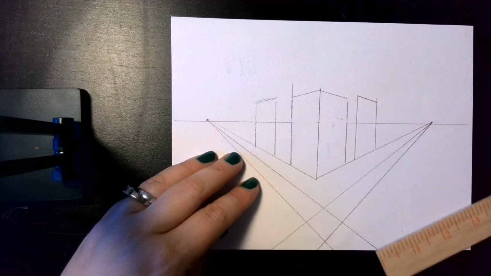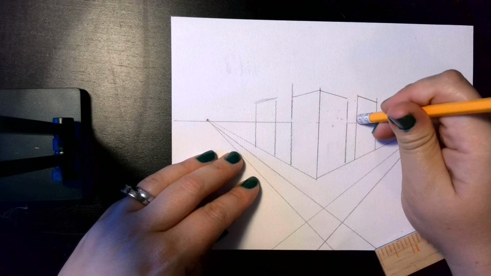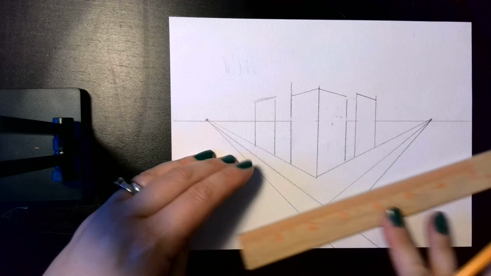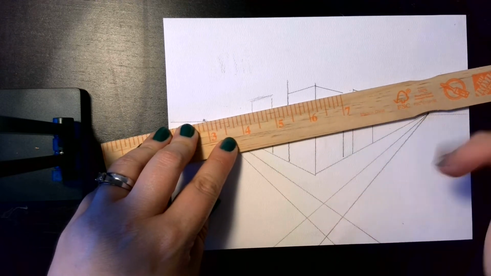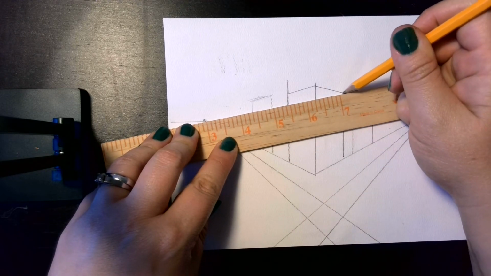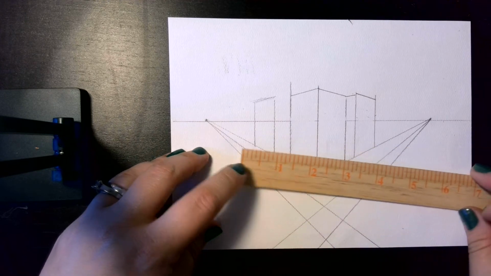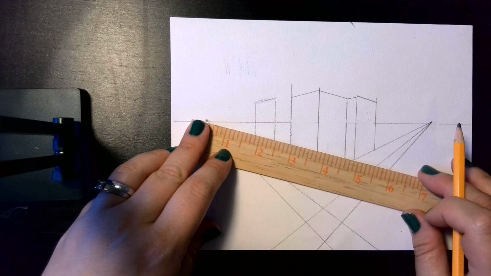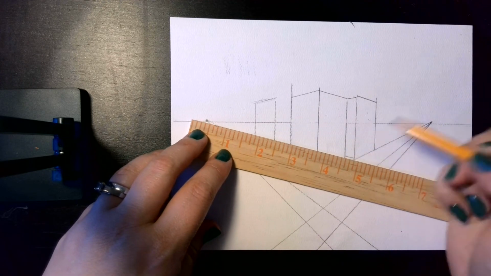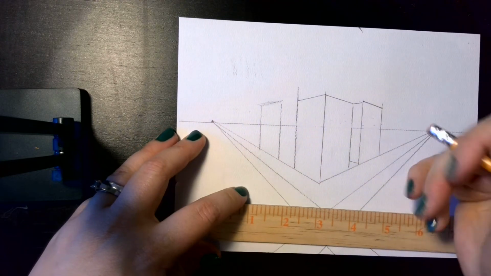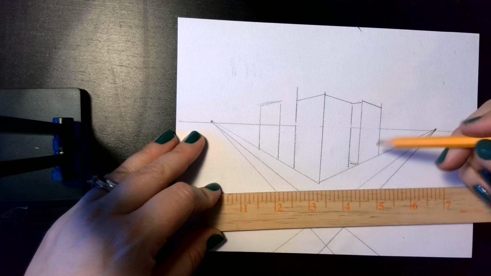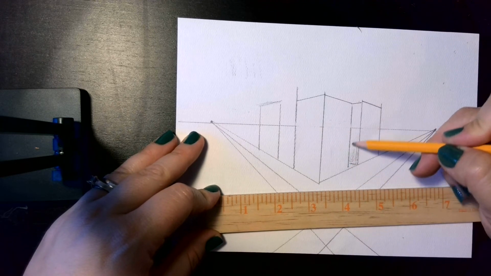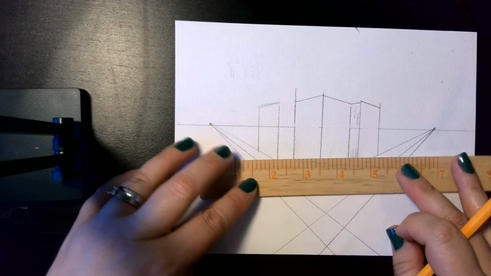And even if you look, if this was the front of another building, the edge of it, this little edge, if you really want to be precise, would go behind the vanishing point right there. So what you could do is a little shading and start to fill all those in.